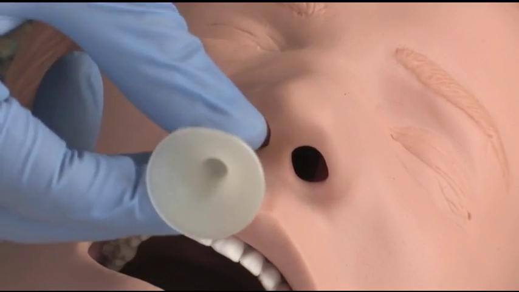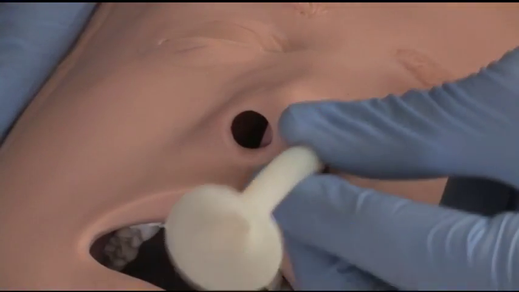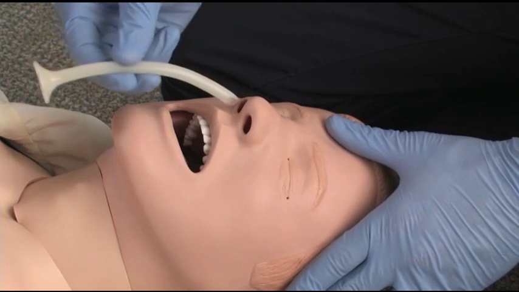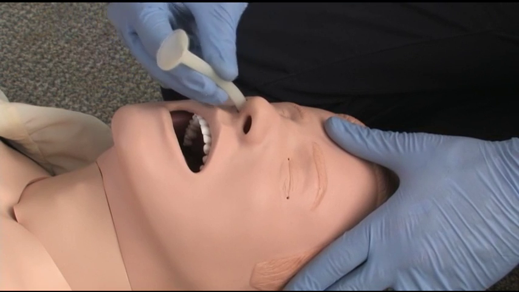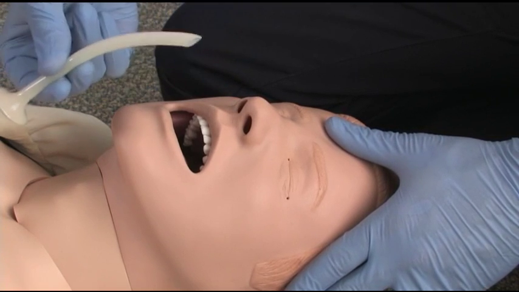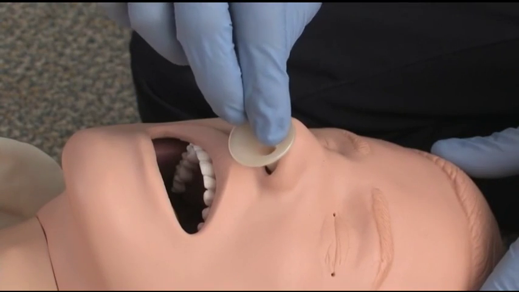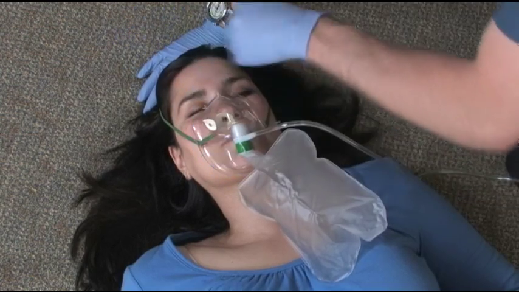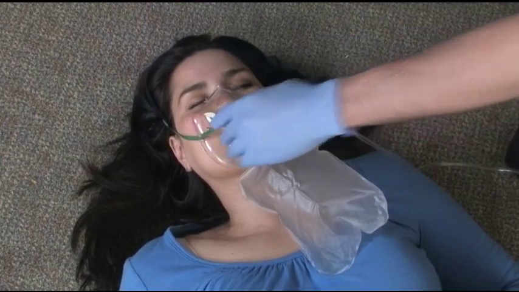If you meet resistance, remove the airway. Apply more lubrication if needed, and try inserting it into the other nostril. If the patient begins to gag at any stage in this procedure, immediately stop advancing the airway and remove it. Stop advancing the airway when the proximal ring has come in contact with the nostril. Assess the patient's breathing. Apply supplemental oxygen or begin ventilations as necessary.